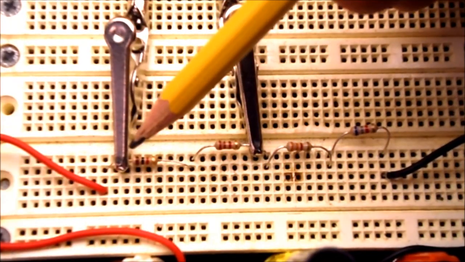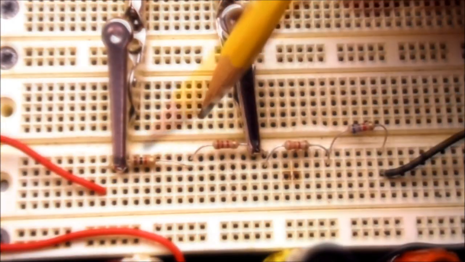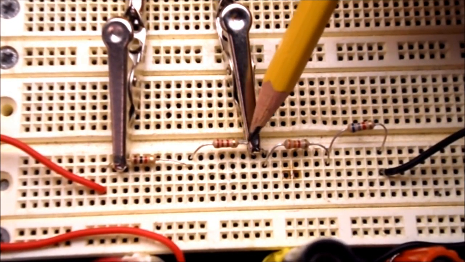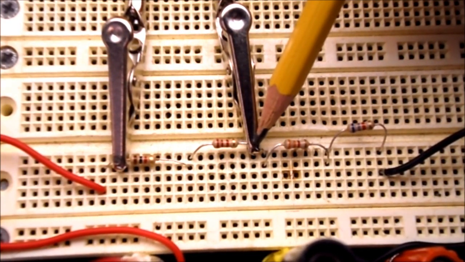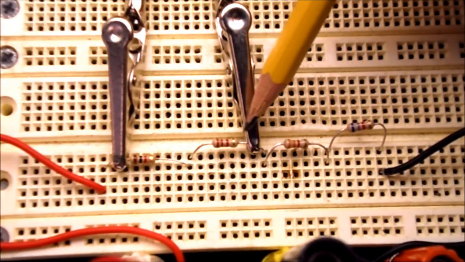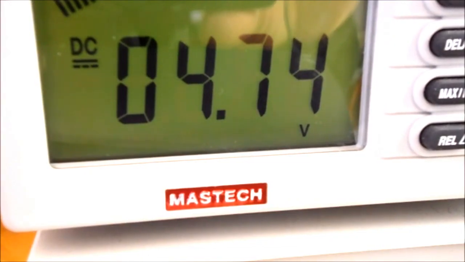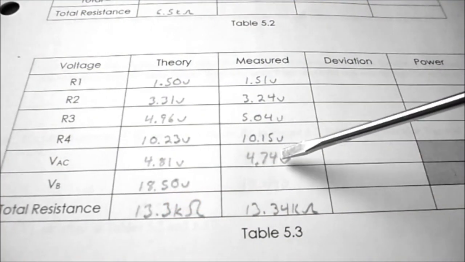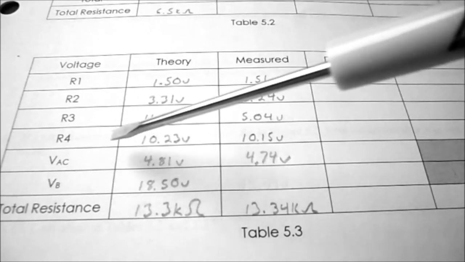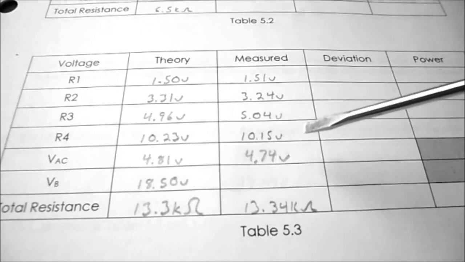This is the red lead, and it goes to the top of the 1 k ohm resistor. The next resistor down is the 2.2 k ohm resistor, and the lead goes at the bottom of the 2.2 k ohm resistor. So the voltage is being measured across two resistors. And you can see the meter is reading 4.74 volts. For the measured voltage drop at point A with respect to C, I measured 4.74 volts.